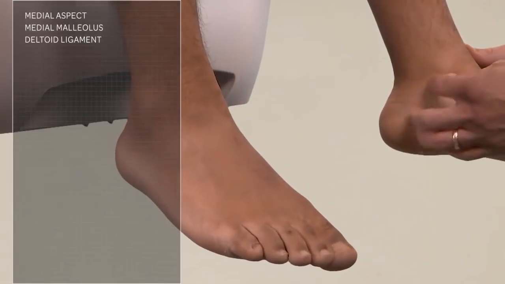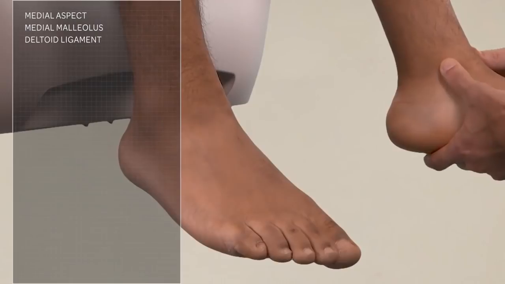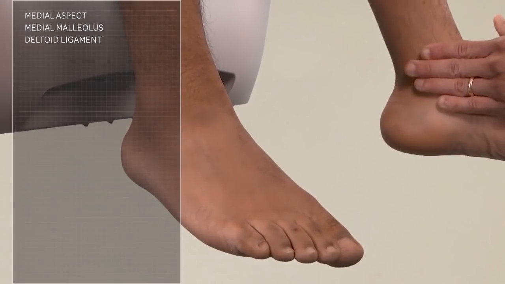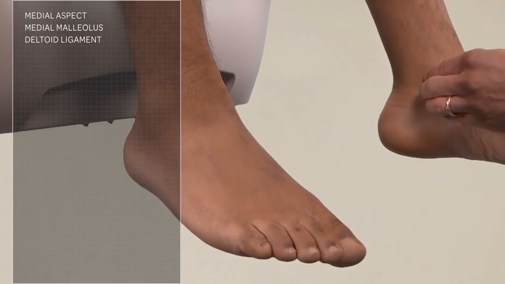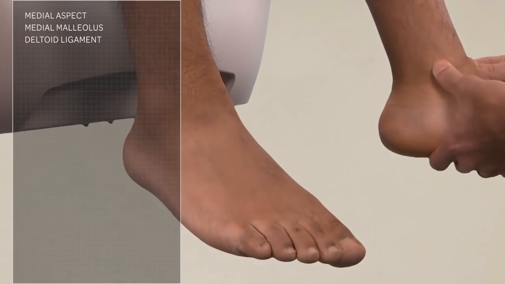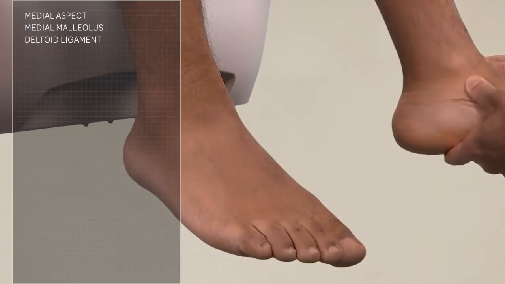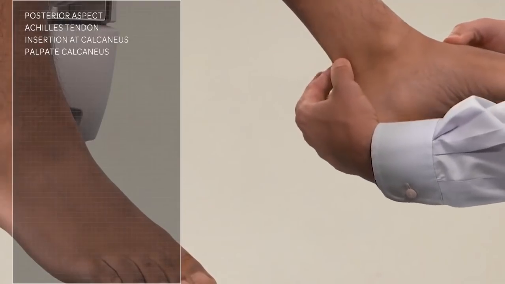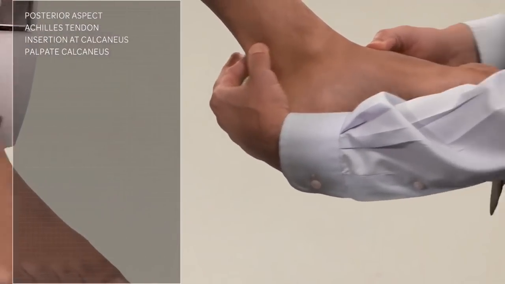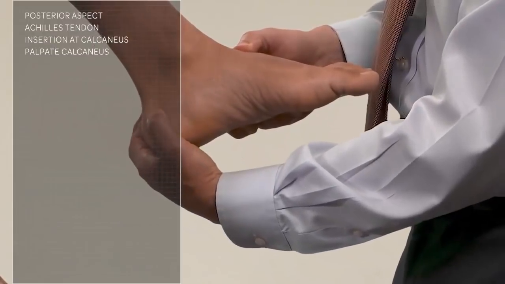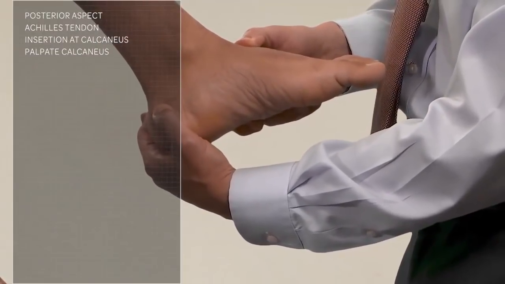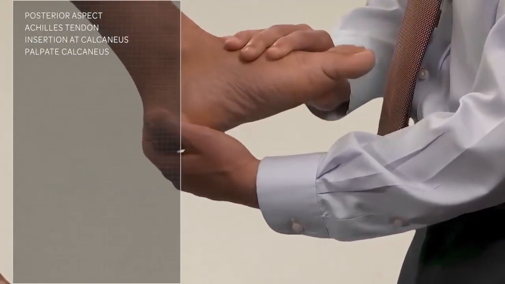For demonstration purposes, moving on over to the medial aspect, you'll palpate the medial malleolus, with the deltoid ligament being a broad ligament that you cannot discretely feel, but you're palpating the medial malleolus. Then on the posterior aspect, you're looking for the Achilles tendon all the way down to its insertion on the calcaneus. Then you'll palpate the calcaneus itself for any tenderness.